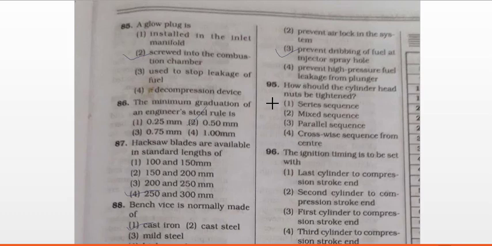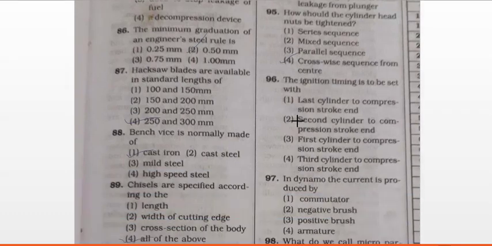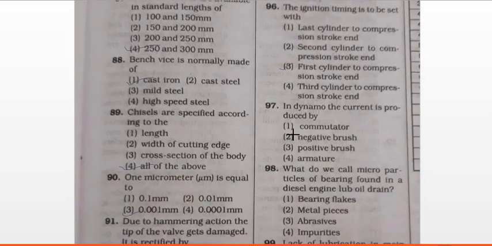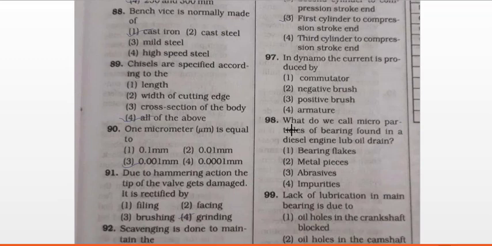How should the cylinder head nuts be tightened? Crosswise sequence from center. The ignition timing is to be set with first cylinder at compression stroke end. In a dynamo, the current is produced by armature.